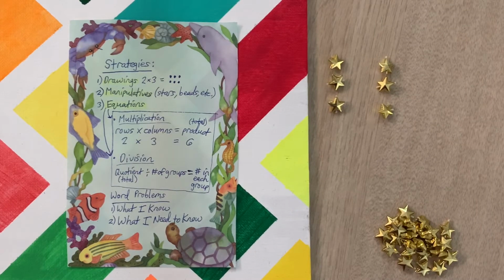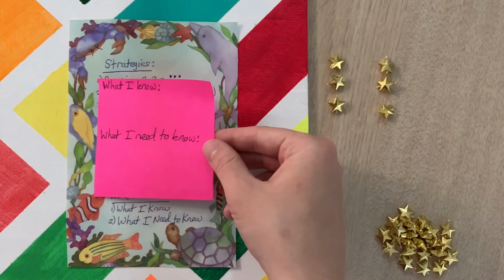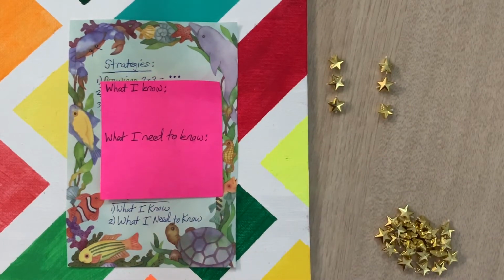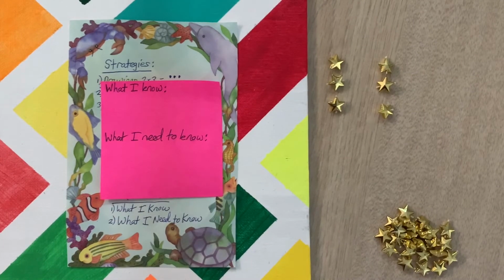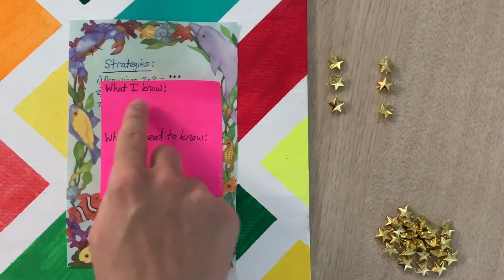The last thing I wanted to review really quick is what the general formula for word problems is going to look like. So kind of like what we should immediately think of for word problems. So we have what I know and what I need to know. After we read a word problem, it's always good to recap or summarize the information. So for a what I know section, we would write down the information that they gave. Maybe they said there were 6 stars total, or that there would be 3 groups, that kind of thing. So that's for the what I know section.